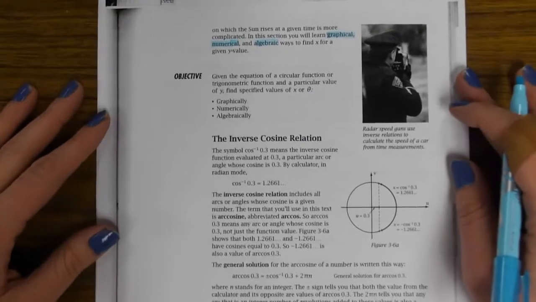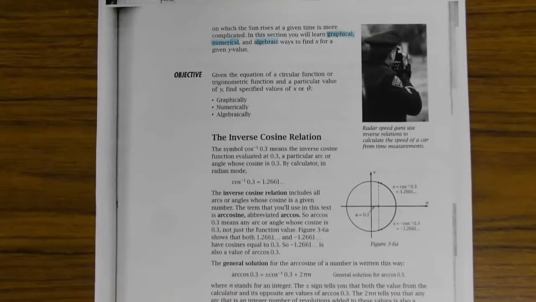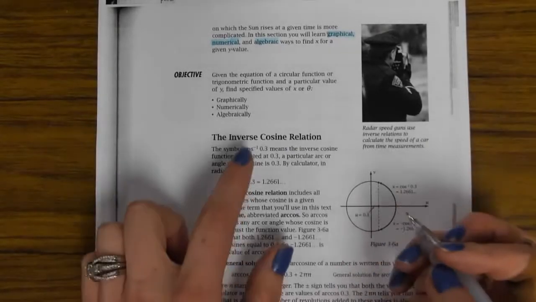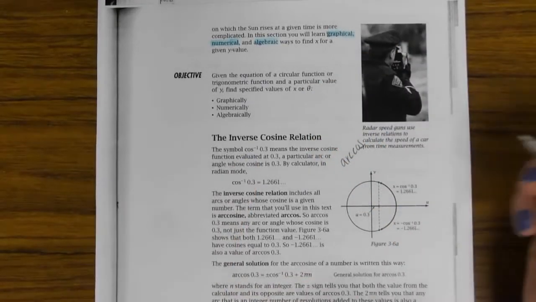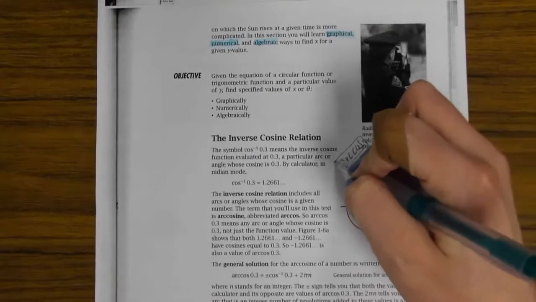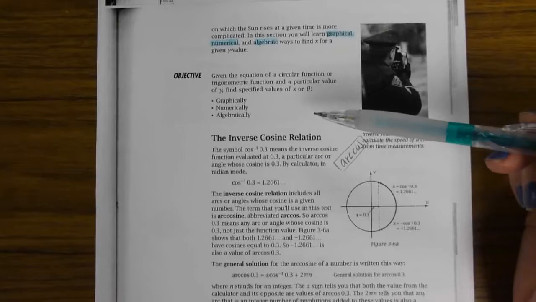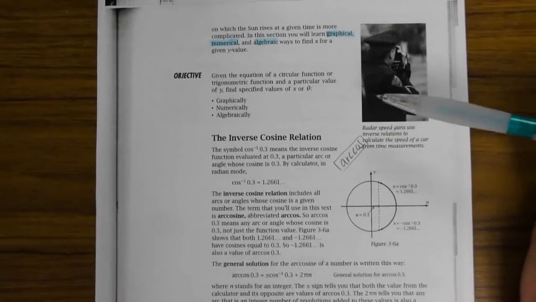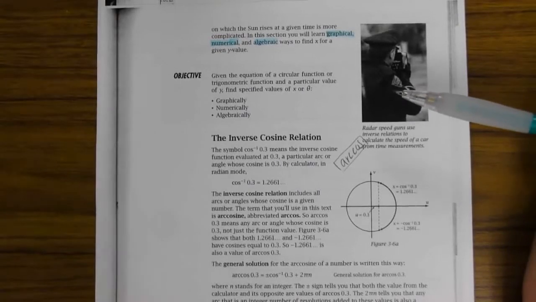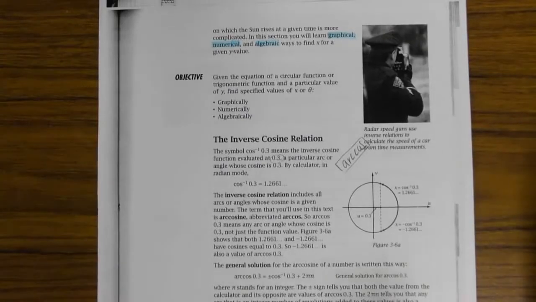We are going to do this using the inverse cosine function. Sometimes you'll see it written as arc cosine, so I'm just going to write that off to the side. Sometimes you see inverse cosine written as arc cosine. Okay, so if you see that, that means exactly the same thing. So the symbol, the inverse cosine of 0.3, means the inverse cosine function evaluated at 0.3. A particular arc or an angle whose cosine is 0.3. So this is the arc length. That's the distance, is what it's saying.